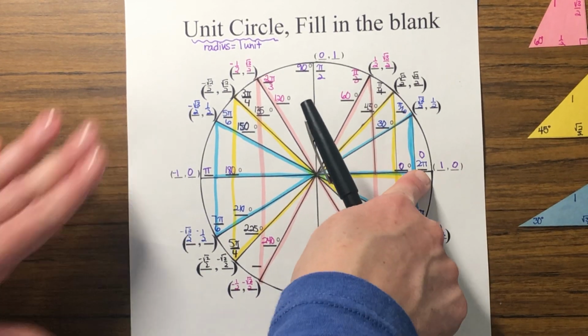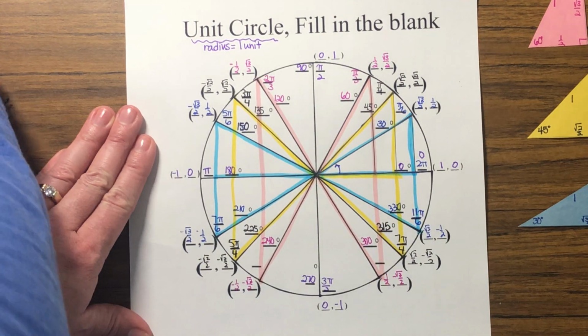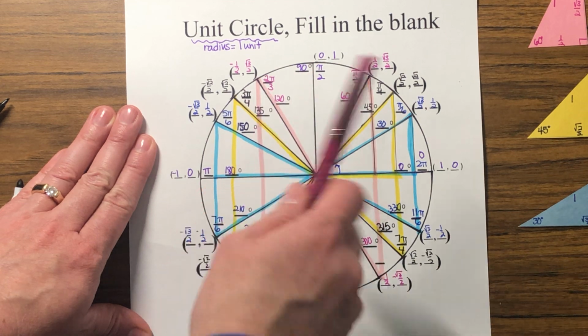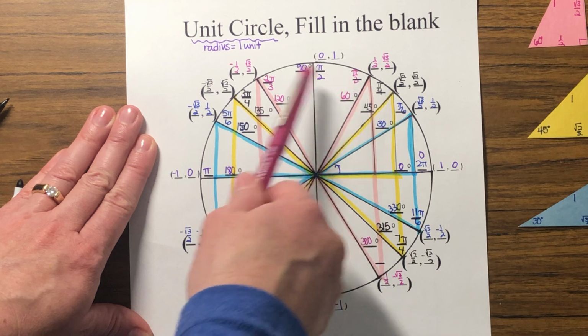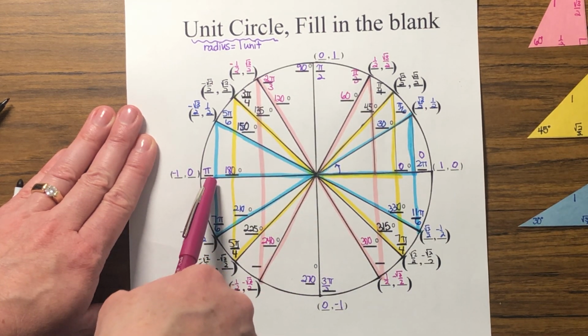And then 8 pi over 4, which makes sense for the 2 pi. Okay, so now let's do the yellows. We've got 1 pi over 3, 2 pi, sorry, I said yellows, I meant pinks. I do know my colors. 1 pi over 3, 2 pi over 3, 3 pi over 3, which makes sense.